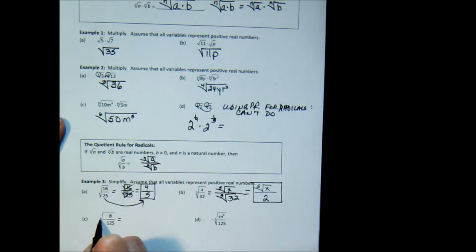Here I have the cube root of a negative 8 over 125. Now you have to be very careful when you split this. A negative out in front of a fraction indicates that the negative goes with either the denominator or the numerator, but not with both. So you don't place that negative in both the 8 and the 125. A negative over a negative would be a positive.